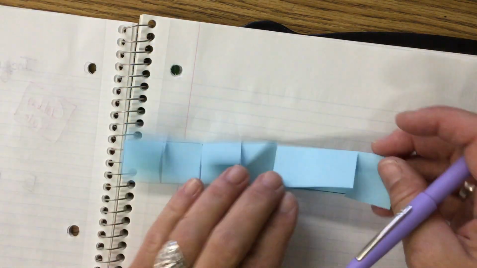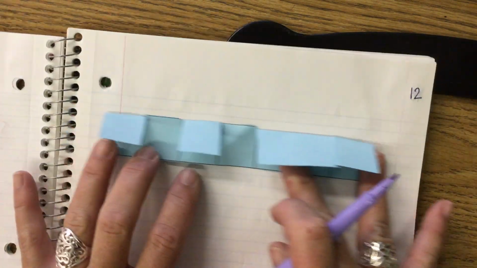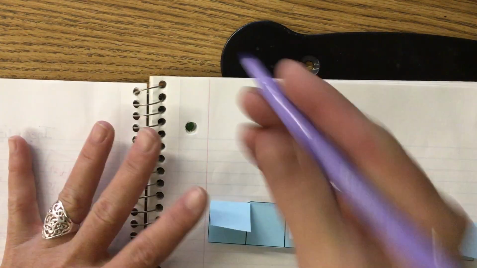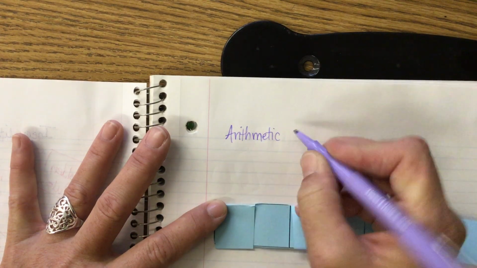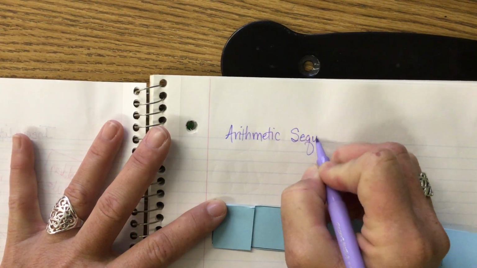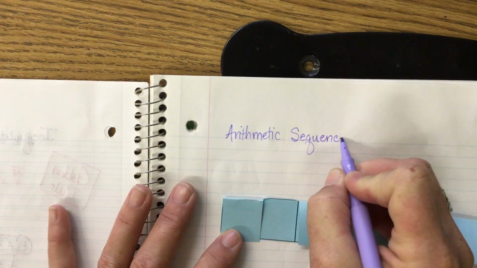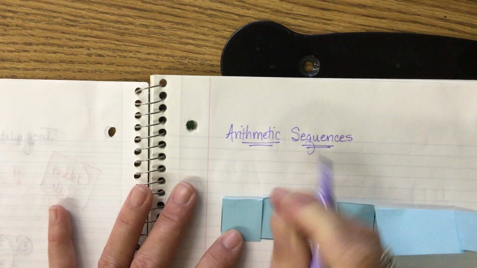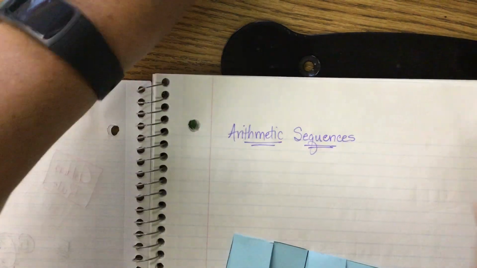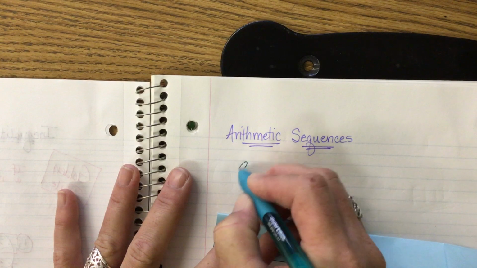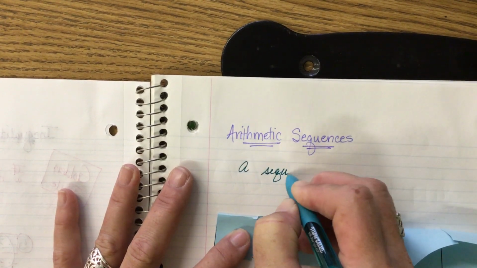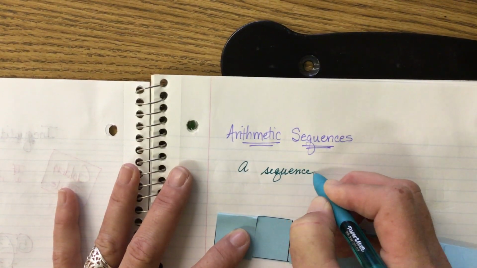So first, we are going to do arithmetic sequences, and the foldable that I gave you is going to look like this, okay? But first, let's go ahead and just take some notes. So what is it? Arithmetic, you're probably thinking, is something that adds, okay, in the name. This is a sequence. I may have to do 2 videos of this, one on arithmetic and then one on geometric, okay?